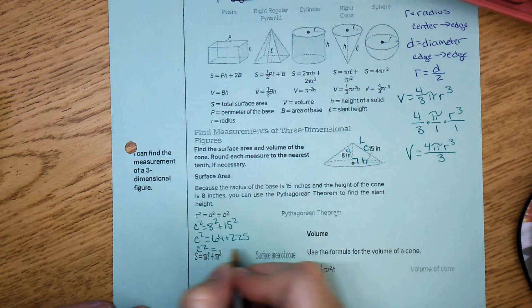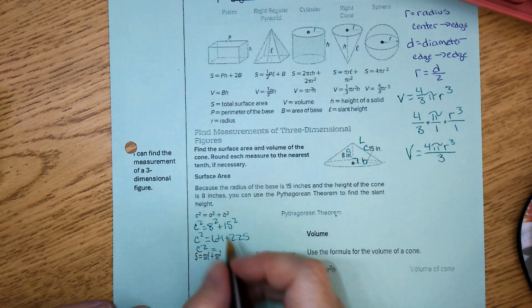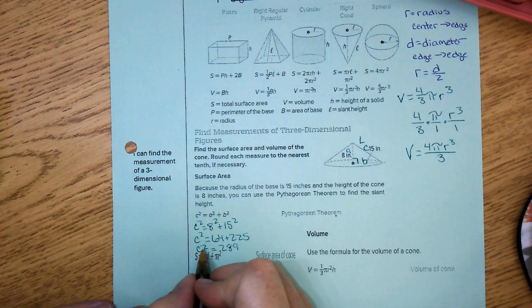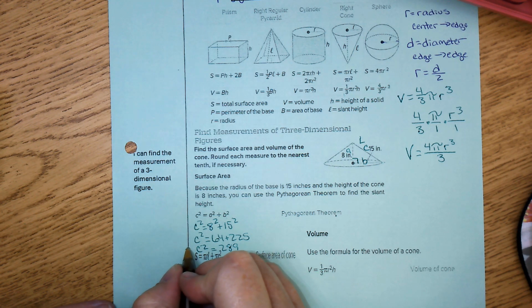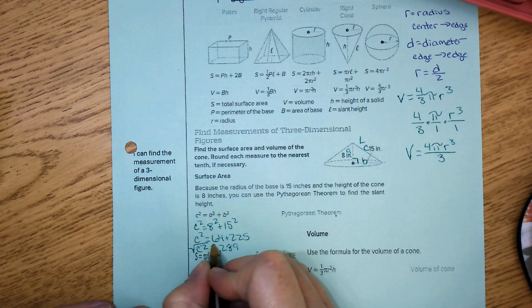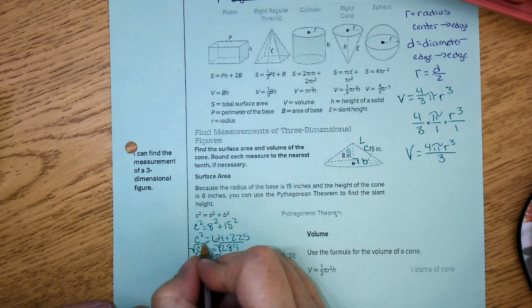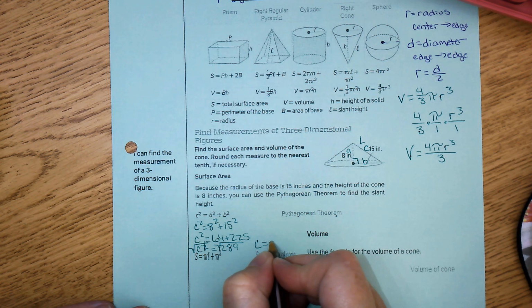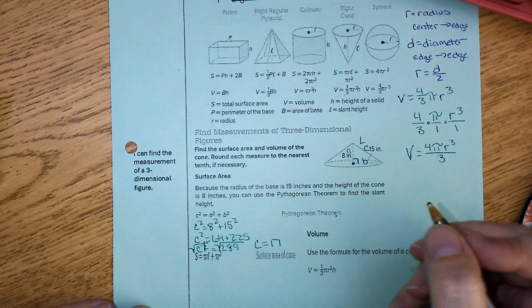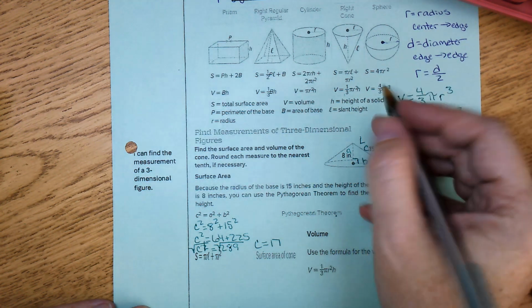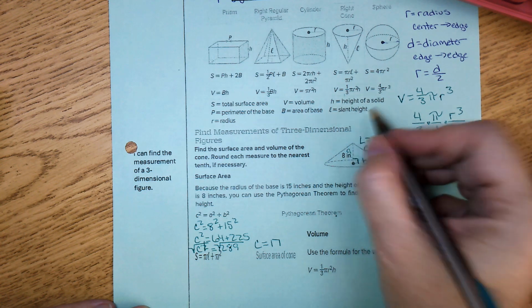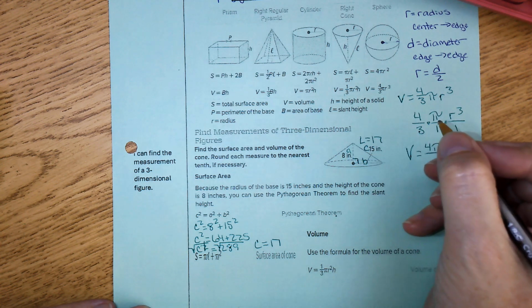C squared equals 289. We don't want C squared, we want C. So we take the square root of both sides, and C equals 17. So now we know that our slant height is 17.